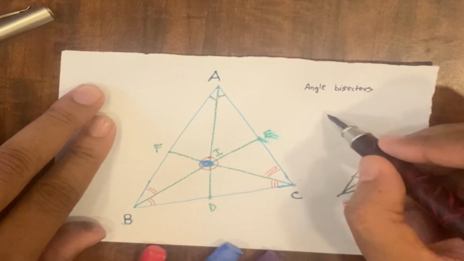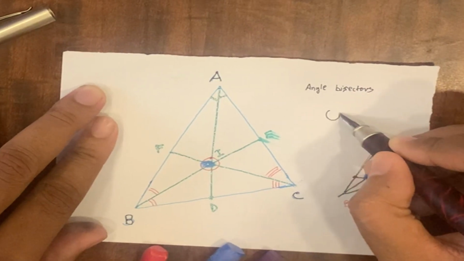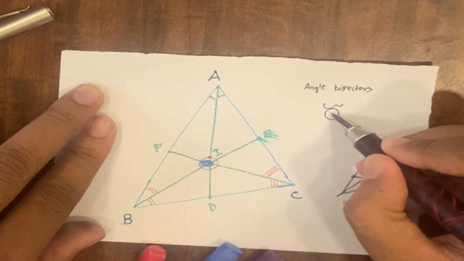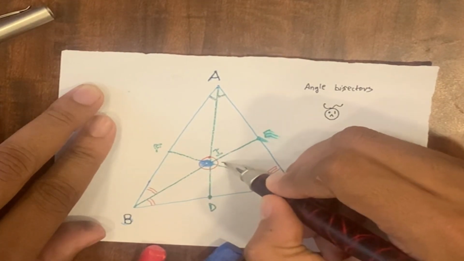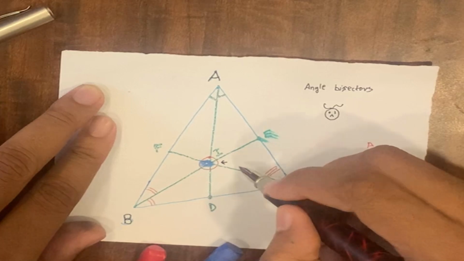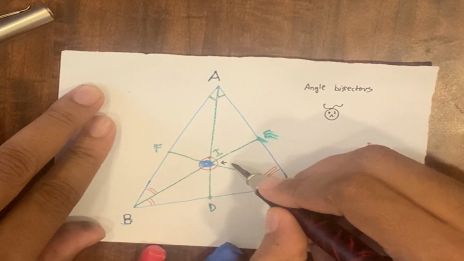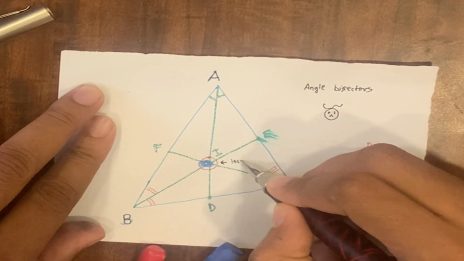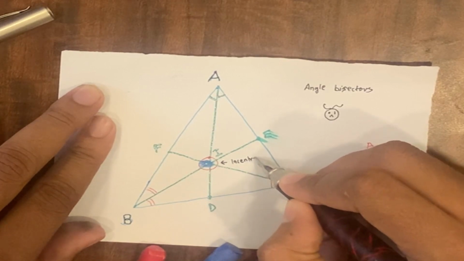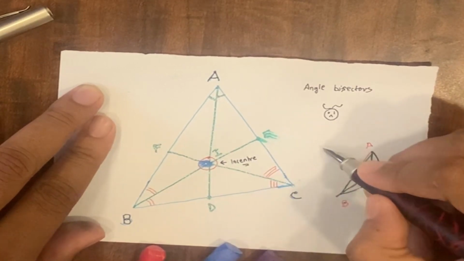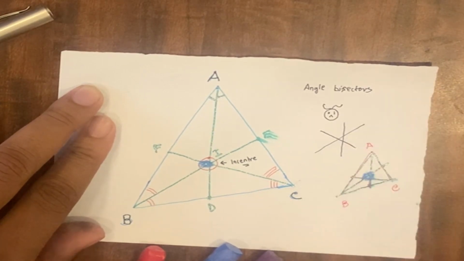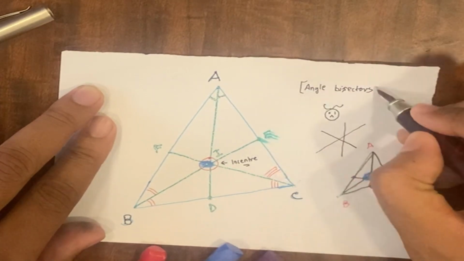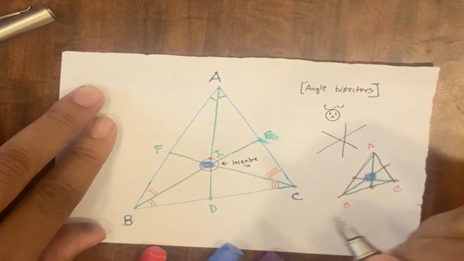Now there is something really weird that's happening here, and that is the three lines are passing through the same point. If you have seen some triangle geometry, you know this point is known as the incenter. Of course, three lines do not need to pass through the same point. That's not always true. But for angle bisectors, this is true.